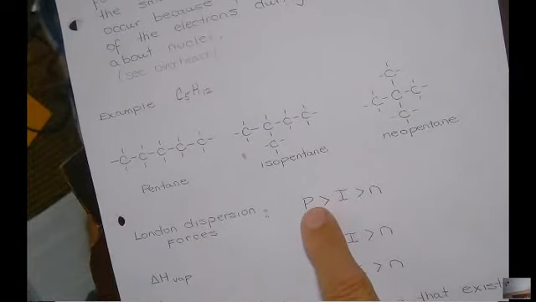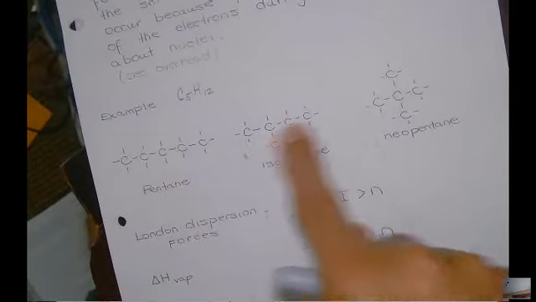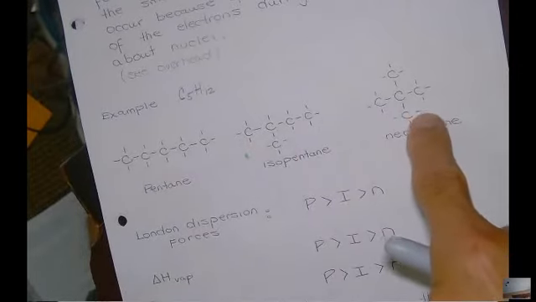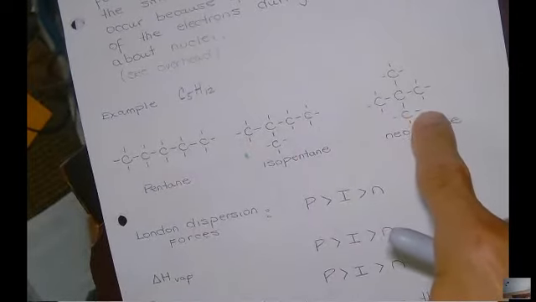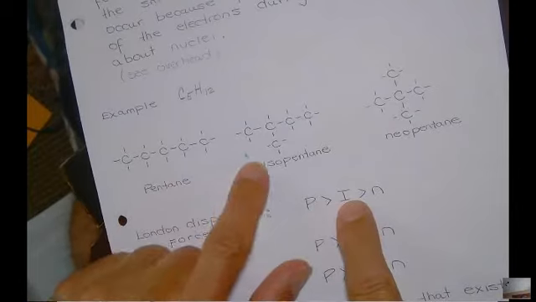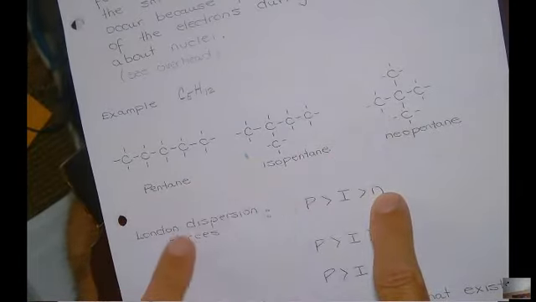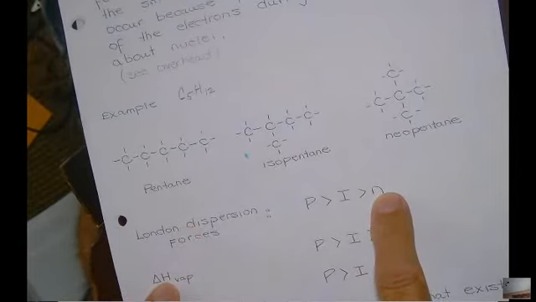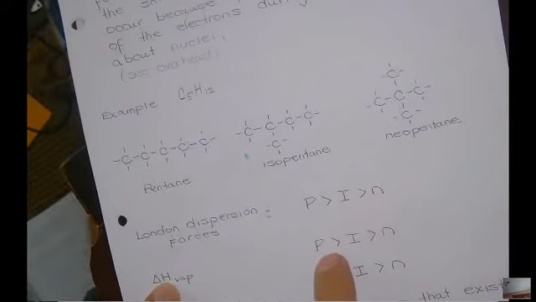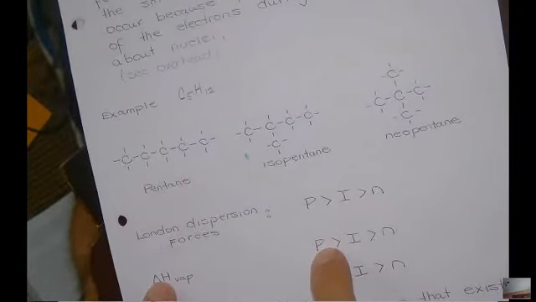So the London forces, which are the only forces that we have to describe the properties of these molecules: the London forces in pentane would be greater than in isopentane, which would be greater than neopentane. So if the forces are greater, what is that going to do to the amount of energy required to evaporate them? It's going to take the most energy to evaporate, delta H of evaporation.